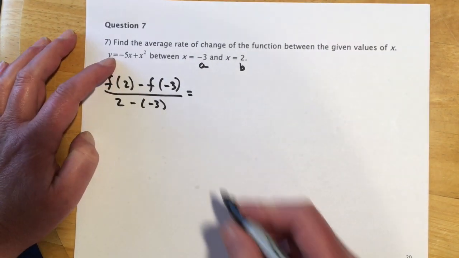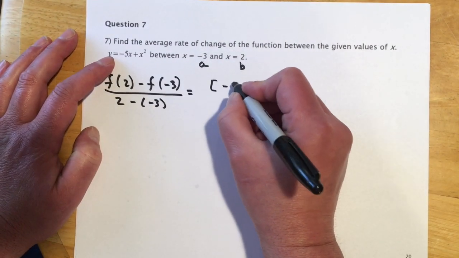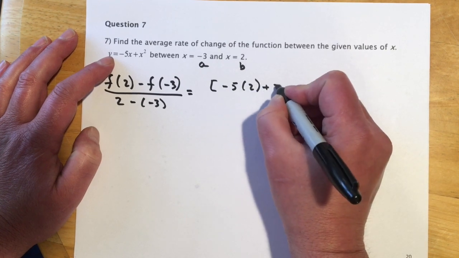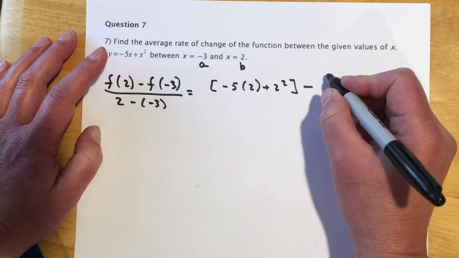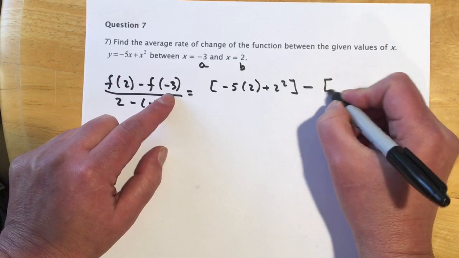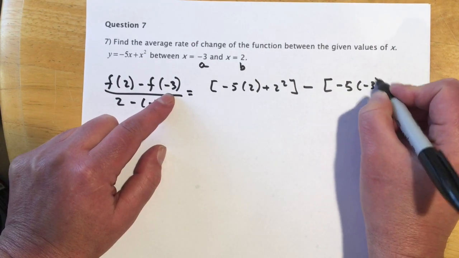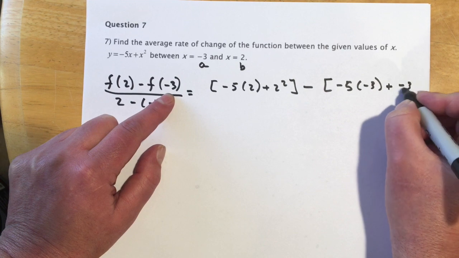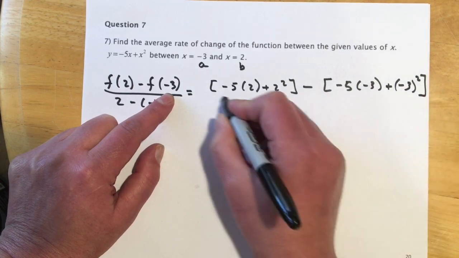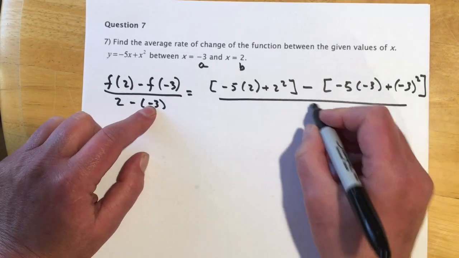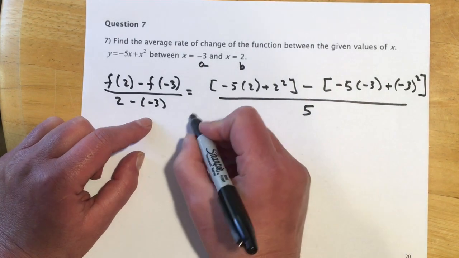And then this is what we're plugging into, so we'll just do negative 5 times 2 plus 2 squared minus, same thing at negative 3. Negative 5 times negative 3 plus negative 3 squared. All over 2 minus negative 3, so that would be 5.